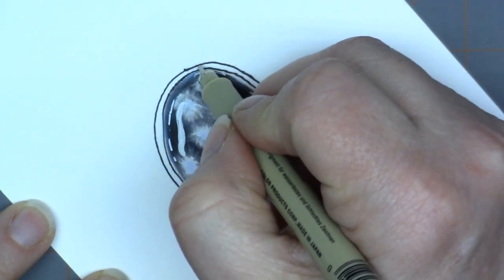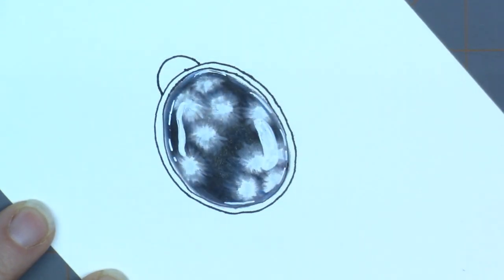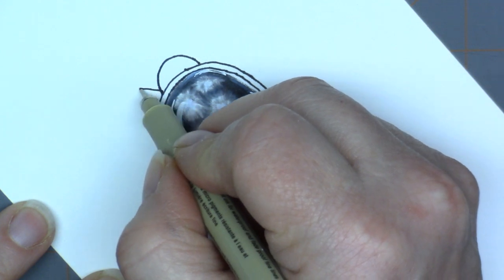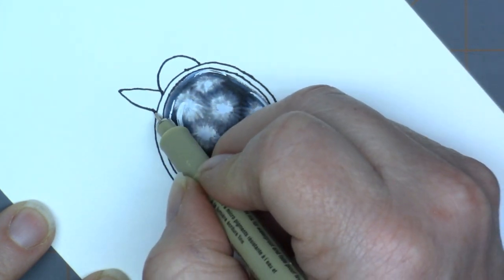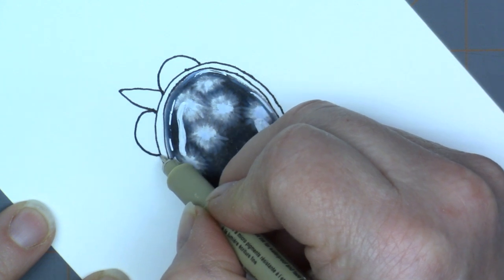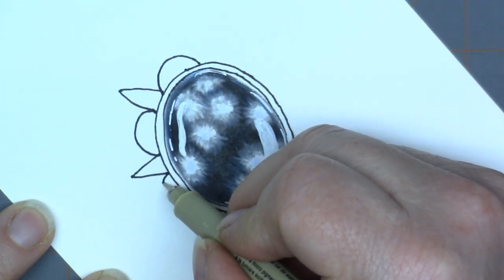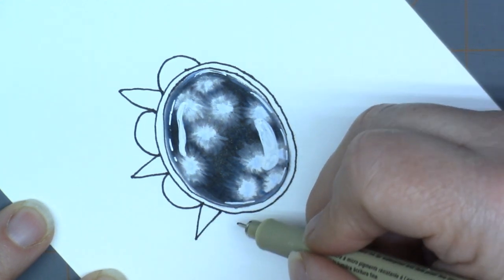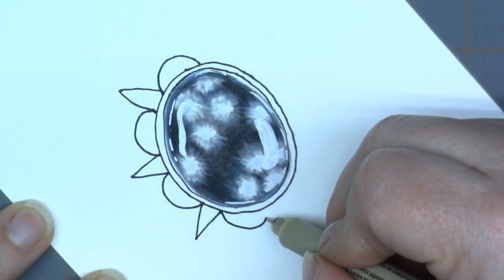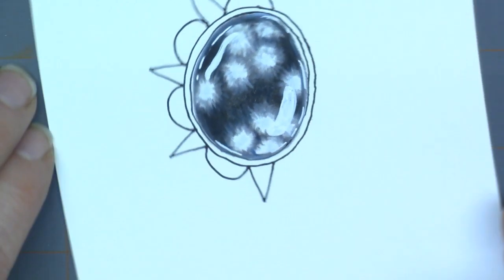All right, so we're going to do a fun little pattern here. We do sort of a petal and a triangle. Petal and a point. That's what we'll say. Petal and a point, and a petal and a point. Petal, point.